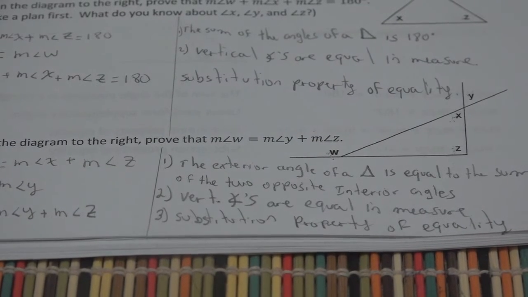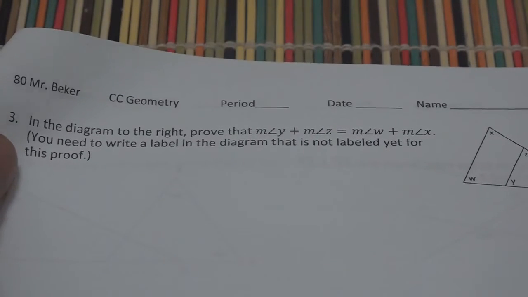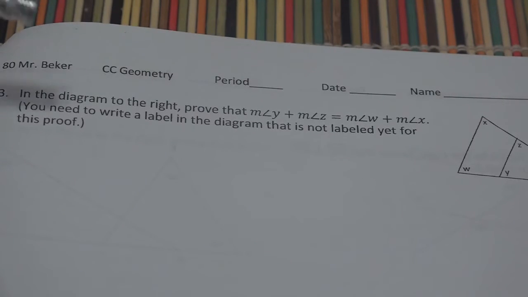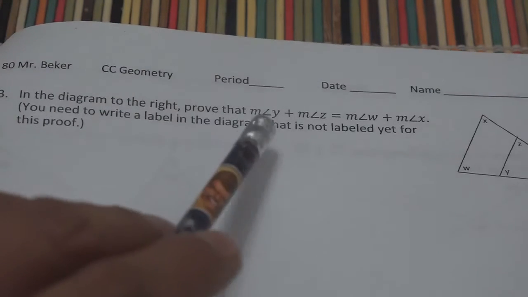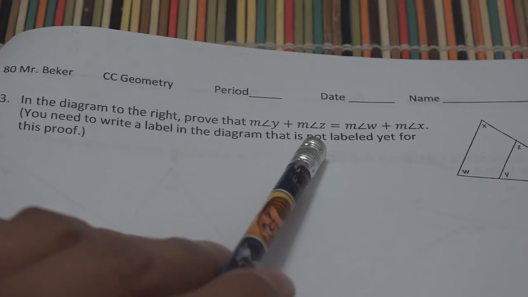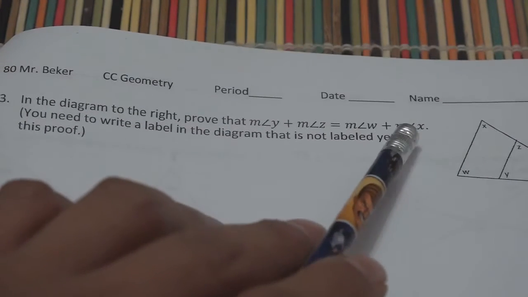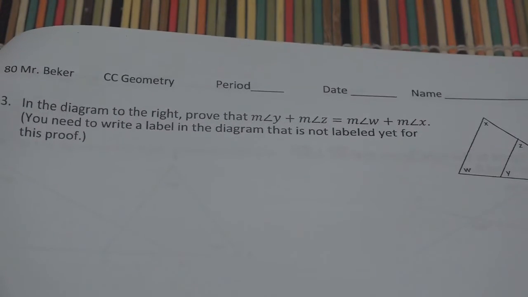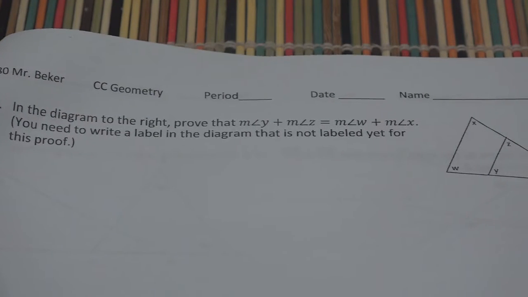Okay, so let's move on to the next page. All right. So I am going to read the problem to you, and then we're going to analyze this. It says, in the diagram to the right, prove that measure of angle Y plus measure of angle Z is equal to the measure of angle W plus the measure of angle X. Okay? So, let's see now.